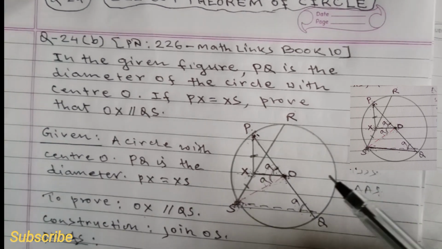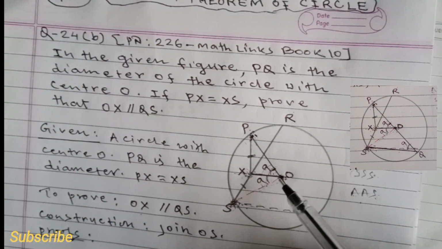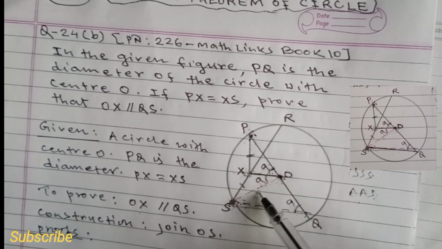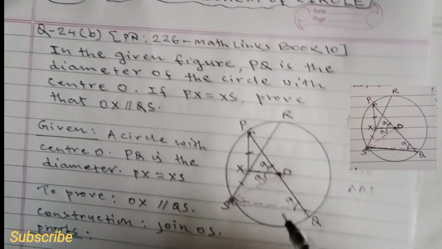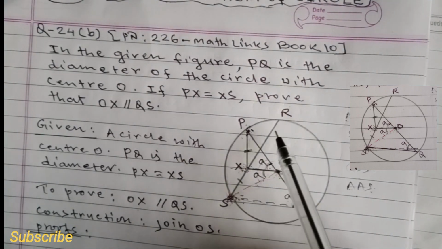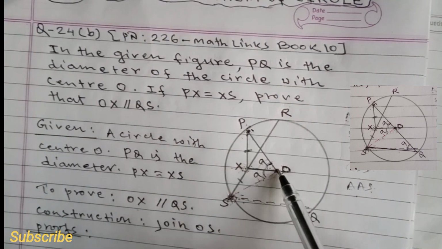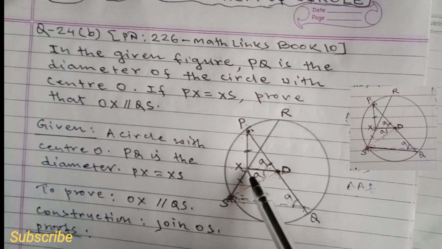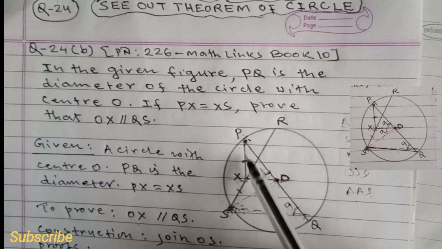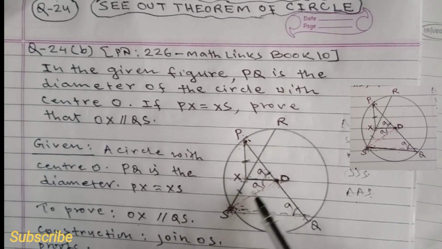So dear students, to prove this theorem of circle, we have to take a small construction, join OS. This is O, join OS. So after joining OS, we have got two triangles, OPX and OSX.